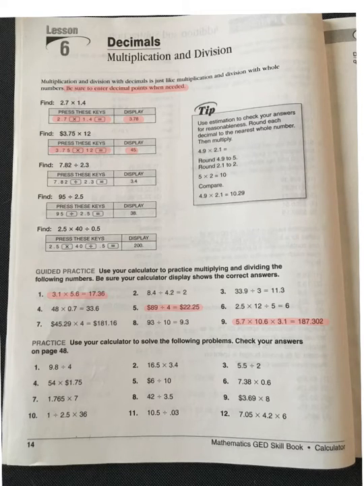So go ahead, hit pause, do the remainder on your own just to practice, hit play, and we'll do a couple of them together.